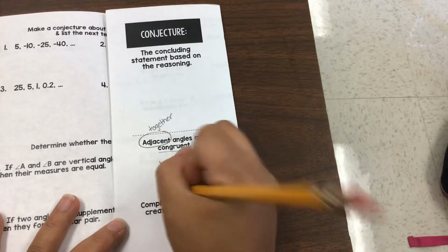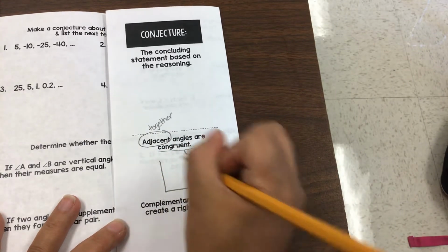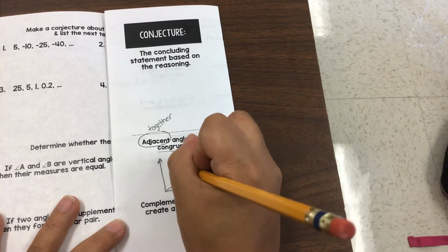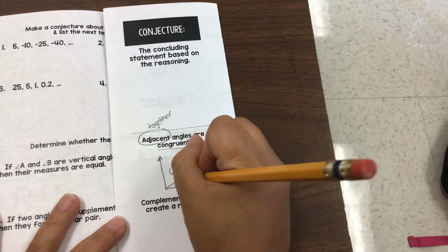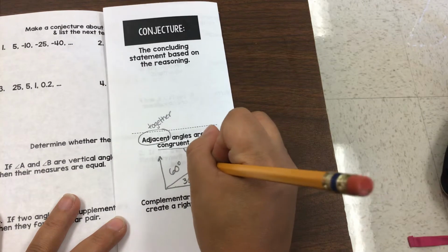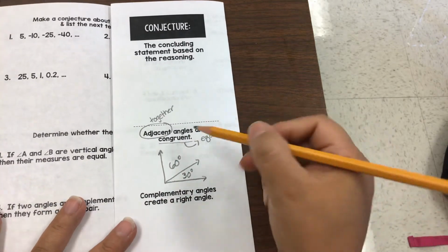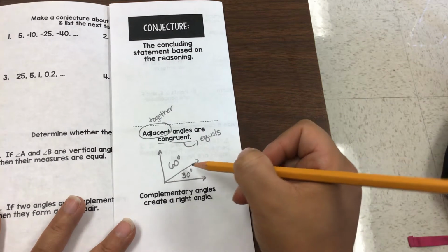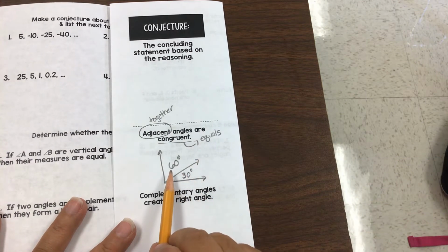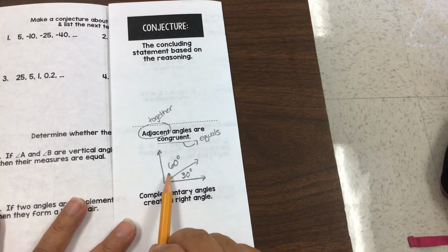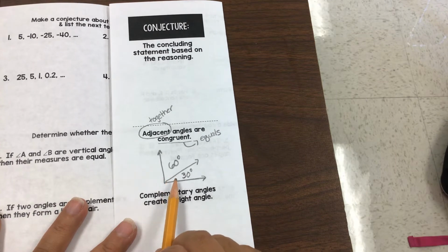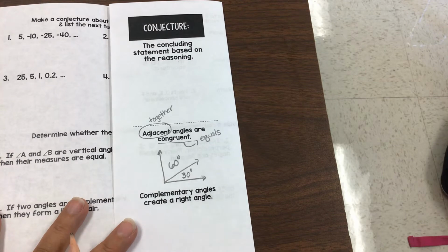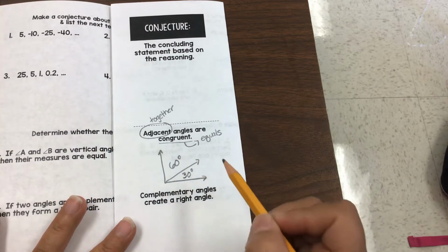Let's take this example. I'm going to draw sort of like a right angle. I'm going to say that this is 60 degrees and this is 30 degrees. I like this example. They are adjacent, that means they're together. And they also make a counterexample because these are not equal. They're stuck together, but they're not equal, making it a counterexample.